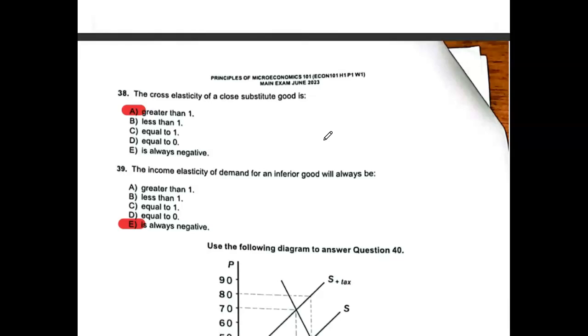Because think about substitutes. If you've got a burger and a hot dog, if the hot dog price increases, you'll buy more burgers. So both are positive. If the price of burgers increases, you'll buy fewer hot dogs. So both are minus, or both are plus. That is why you get a positive answer. So that's greater than 1.